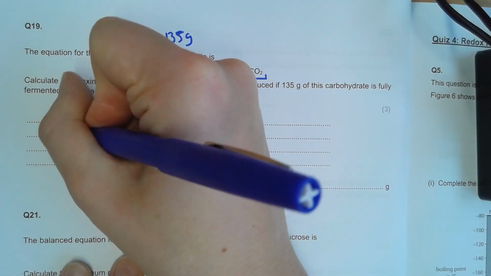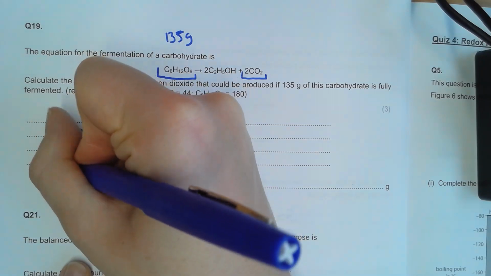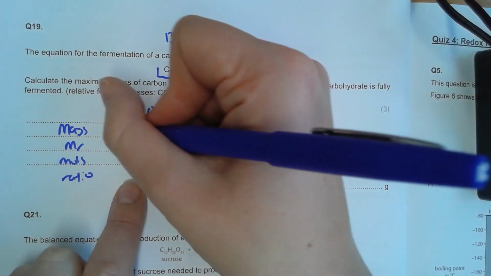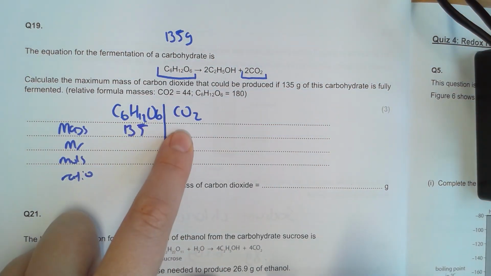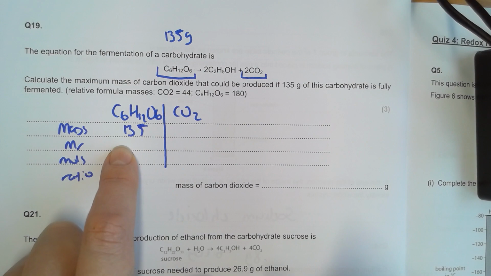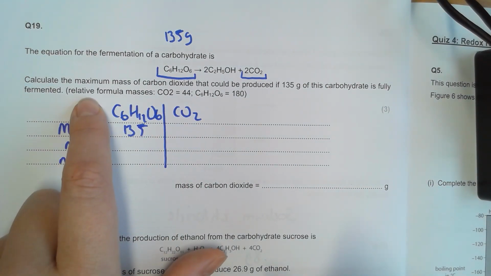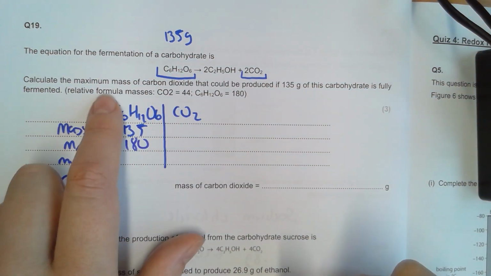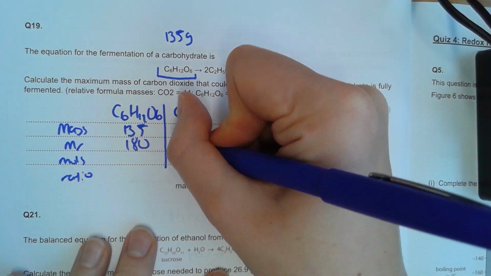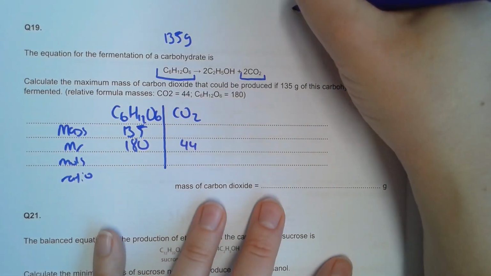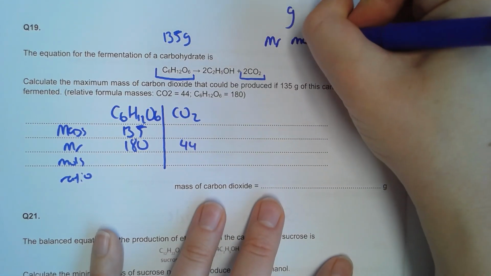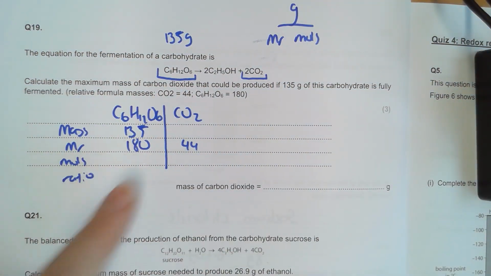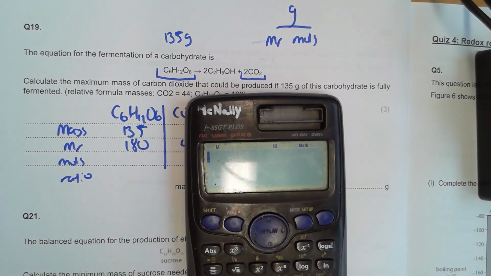And then I do my G Mr Moles, so mass, formula mass, moles, and ratio. The mass of this I can fill in. It's 135. The mass of CO2, that's what I'm trying to find. The Mr, they've given it to you down here, so they tell you the relative formula mass of this is 180, so I can fill that in. They tell you the relative formula mass of CO2 is 44, so I can fill that in. And then you use your formula triangle, G Mr Moles, and you'll see that moles is G divided by Mr. So I can do that here, 135 divided by 180.